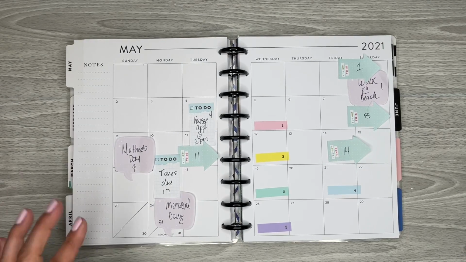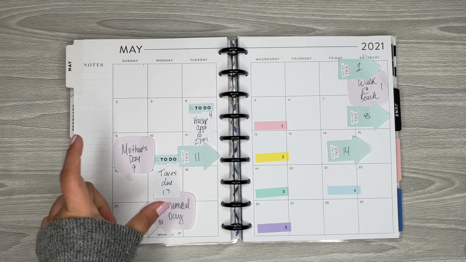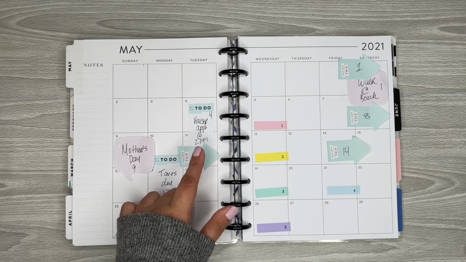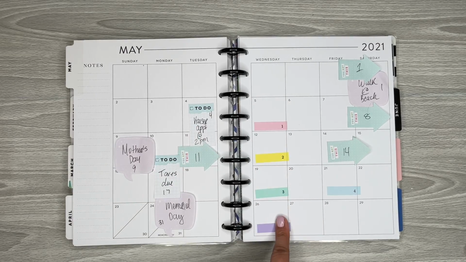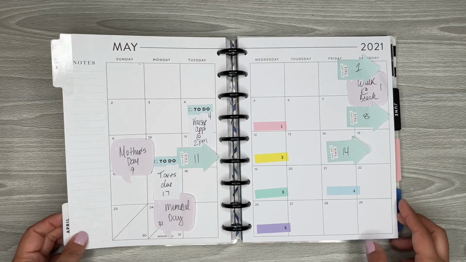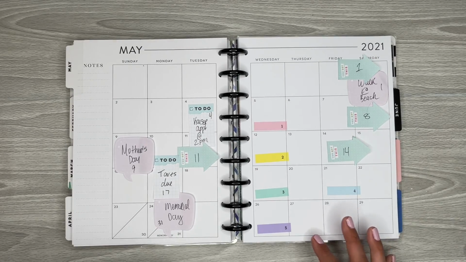So I'll make sure when I decorate that I'll have boxes for these. I usually do smaller boxes for my bills, and I'll maybe do a bullet point for my paydays. But that's about it. That's all I am gonna do for pre-planning on my monthly.